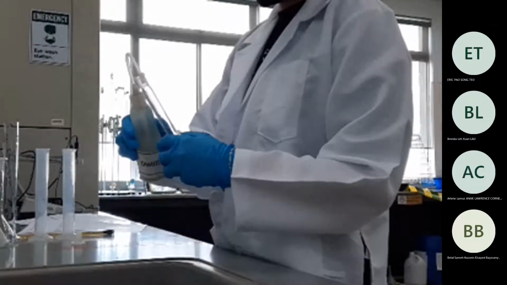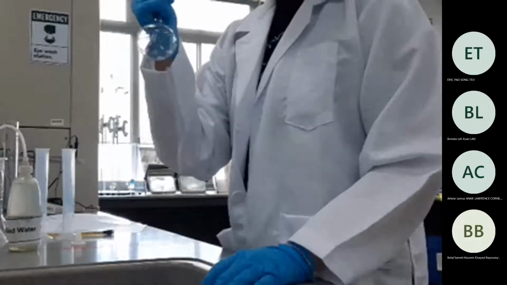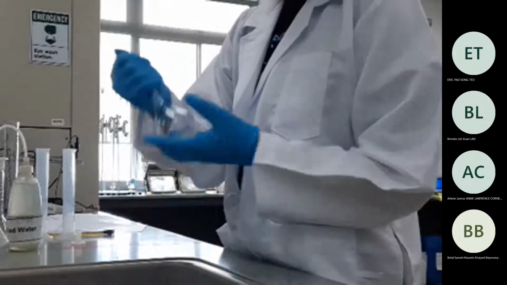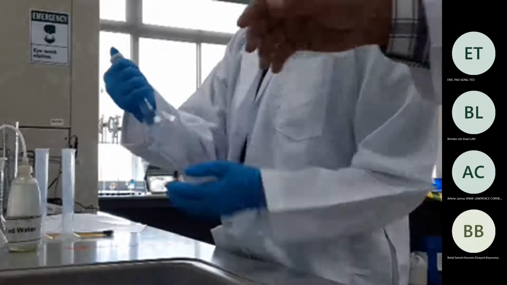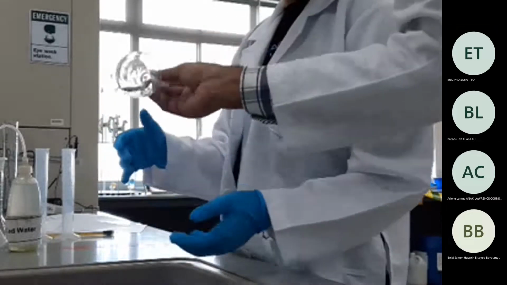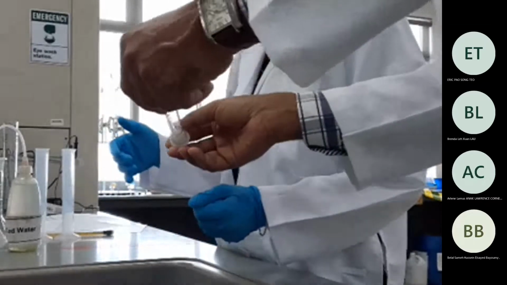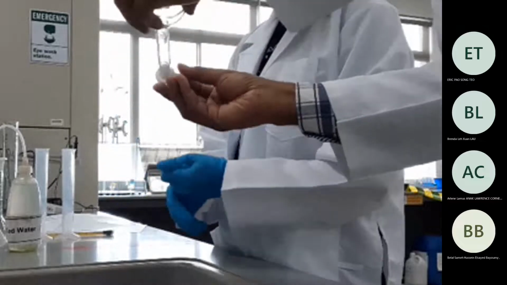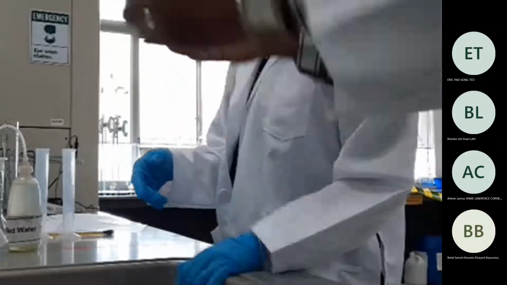Rinsing means not taking too much water, just a little bit, and making sure that it touches everywhere. No, not like that. You need to take the cap. And then do it like this so that it touches everywhere, a few times, and then throw it.